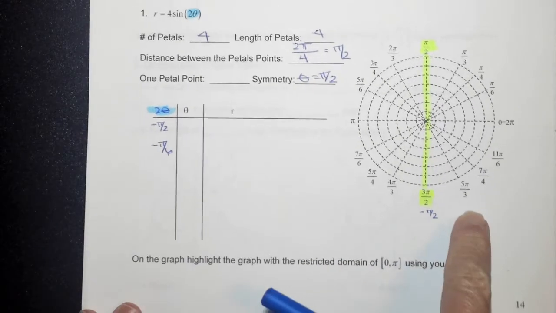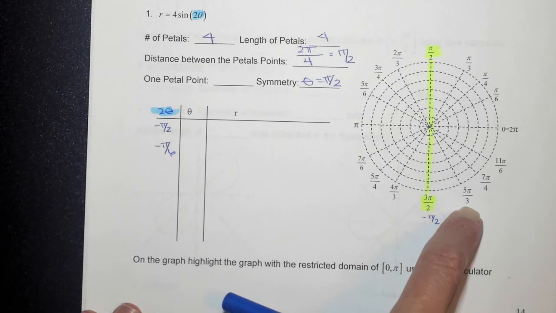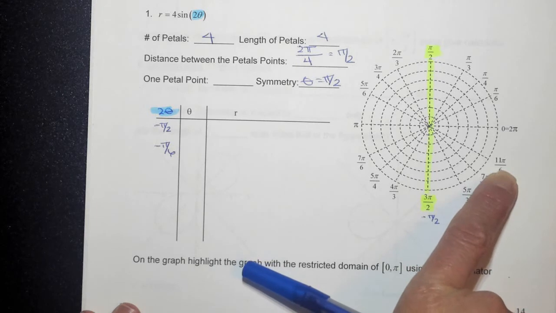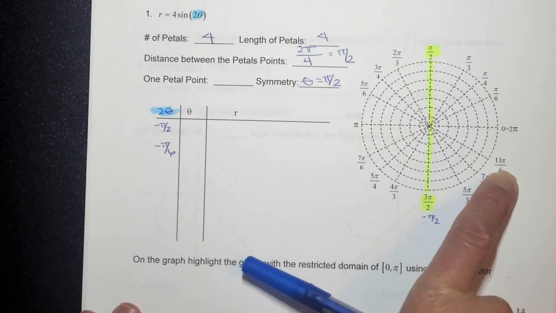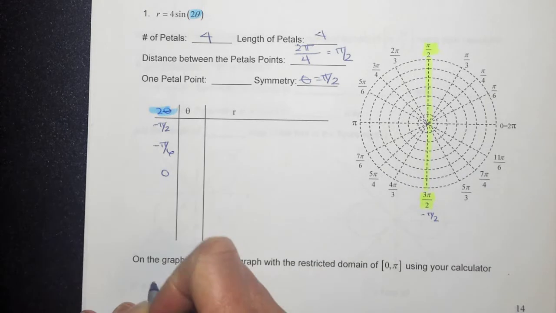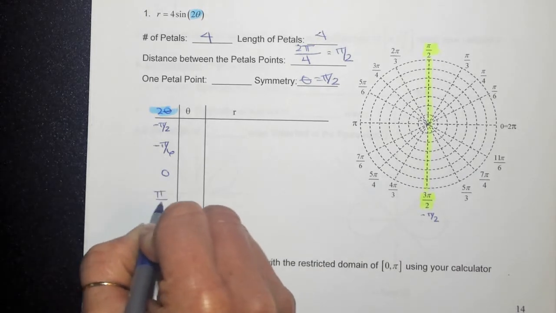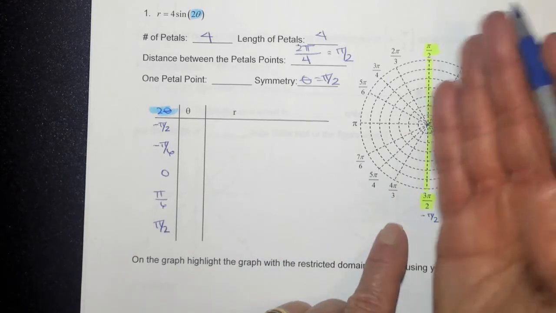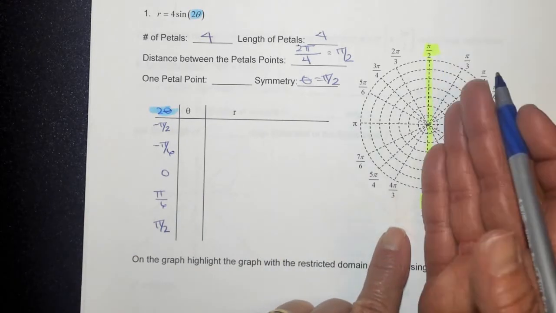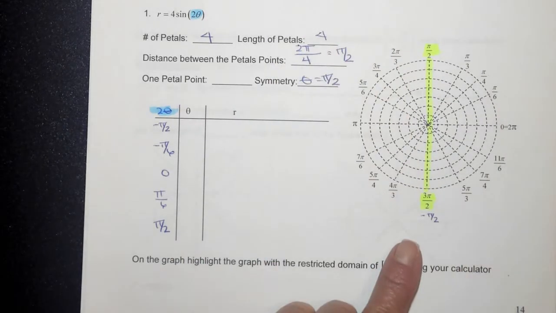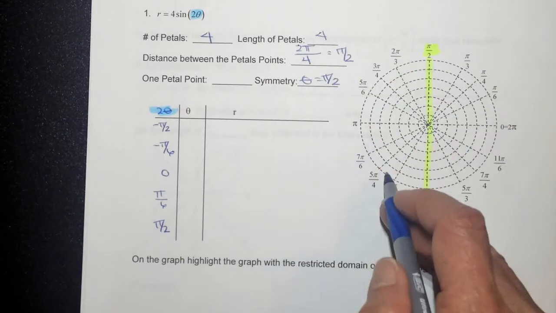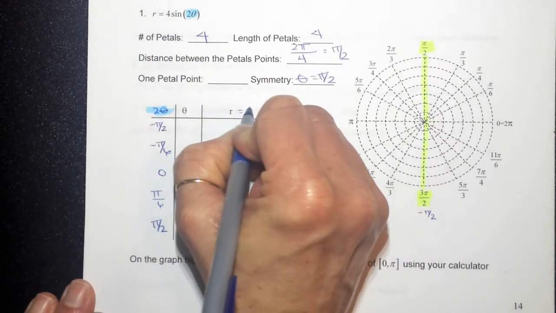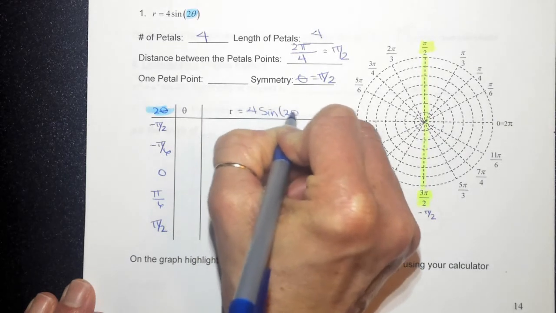I'm not picking pi over 3 because that gives me the square root of 3 over 2, square root of 2 over 2. I don't want any radicals. This is actually negative 1/2. So it helps me. Then we'll pick 0, then pi over 6, which is in the first quadrant, and pi over 2. So then that way, whatever points I get over here, because there's symmetry with respect to theta equals pi over 2, I can then transfer them onto this side. So r is equal to 4 sine of 2 theta.